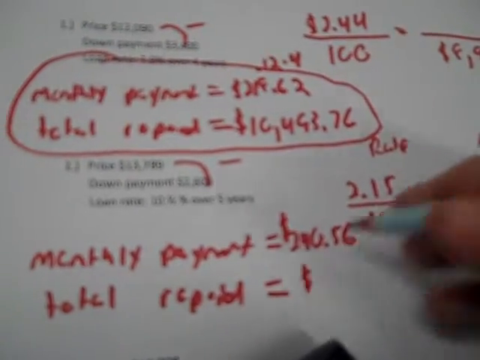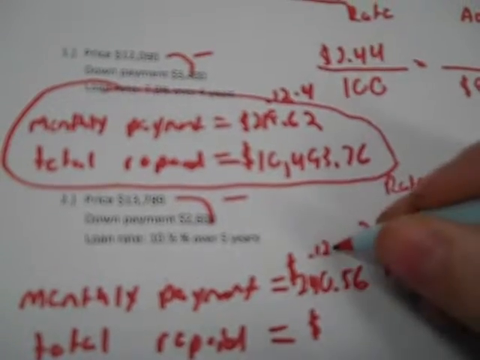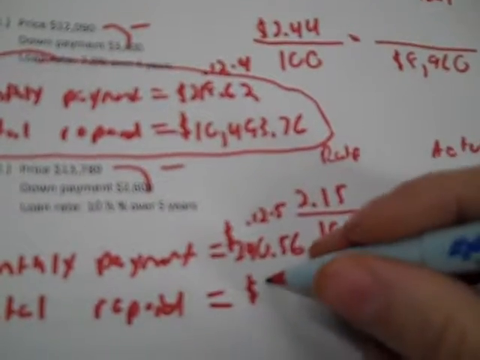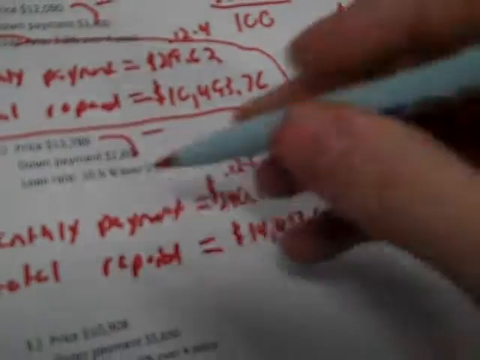Okay, now to find our amount repaid, we times by 12 because there's 12 months in a year, and then times 5 because we have 5 years. So 240.56 times 12 times 5 is $14,433.60.